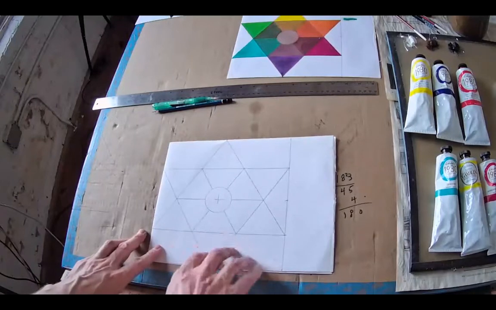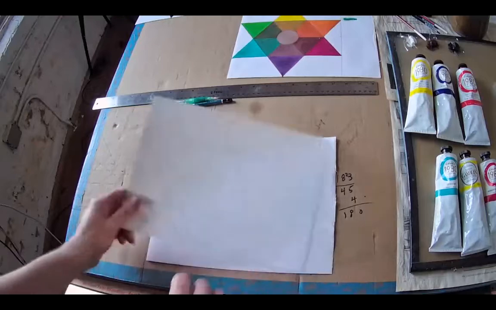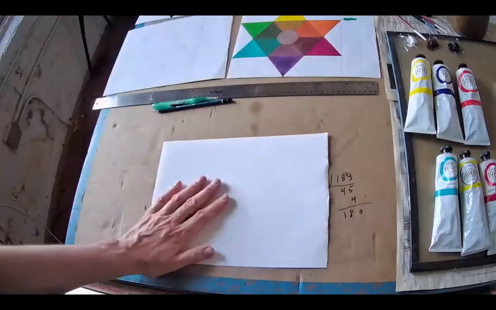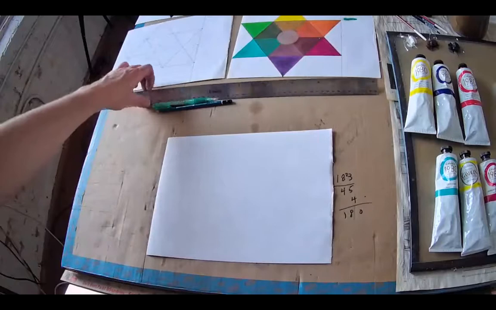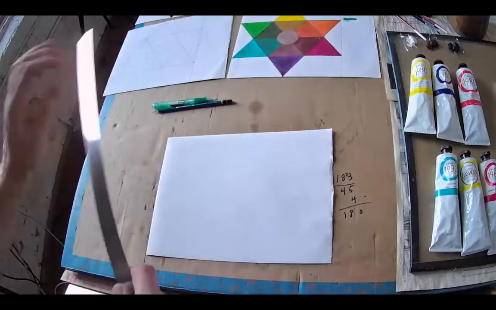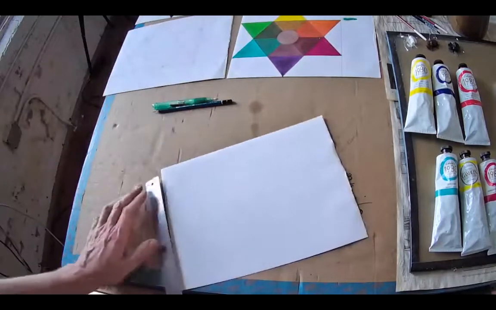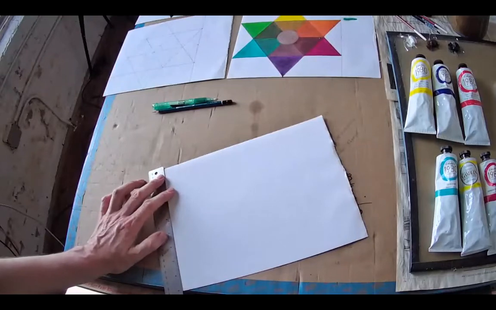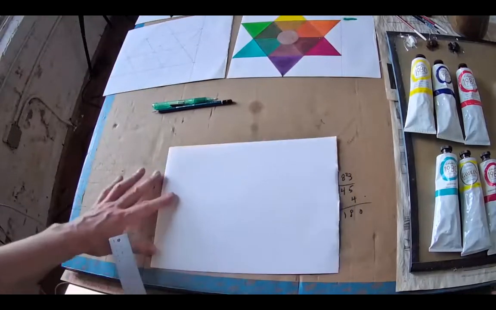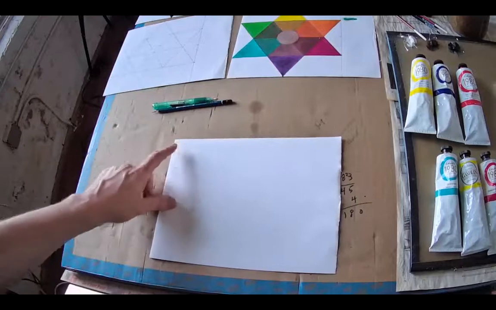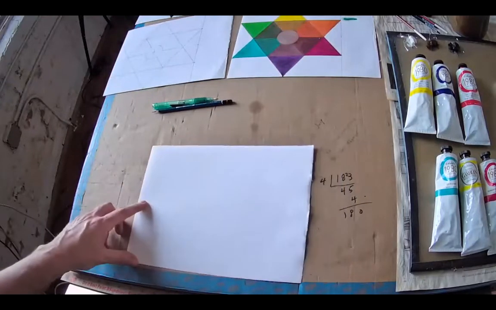So the first thing we're going to do is find a square on our canvas paper. I'm going to measure the width of this piece of canvas paper.